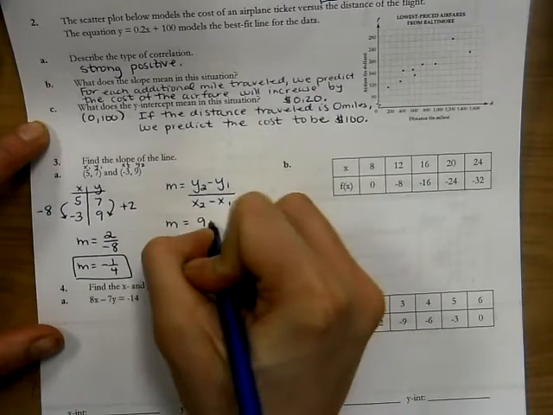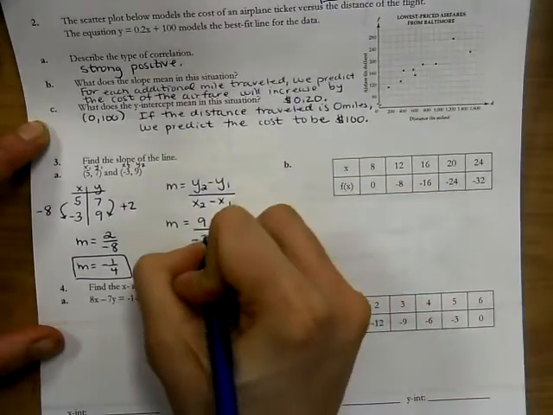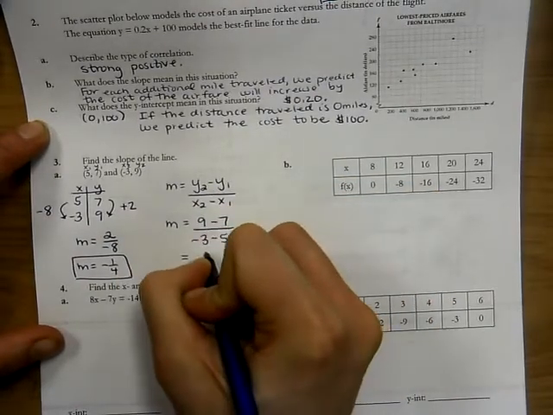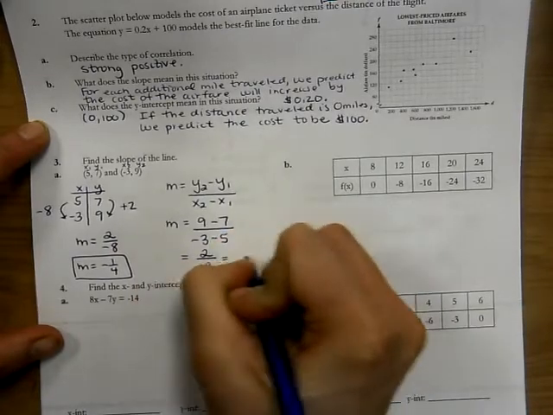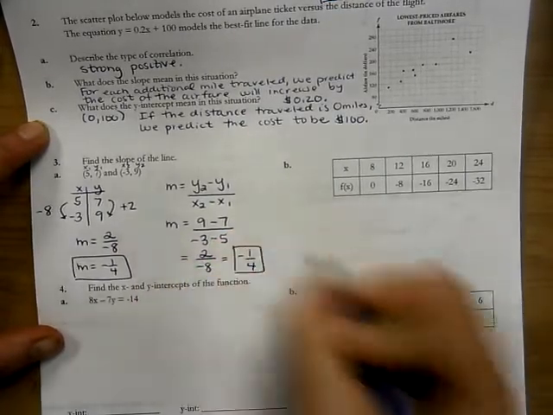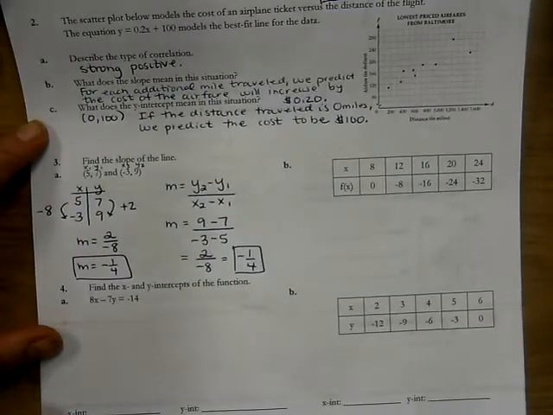We can say then that would be 9 minus 7 over negative 3 minus 5, which we'll see ends up being the exact same as when you made the table. So it's whatever you prefer to do.